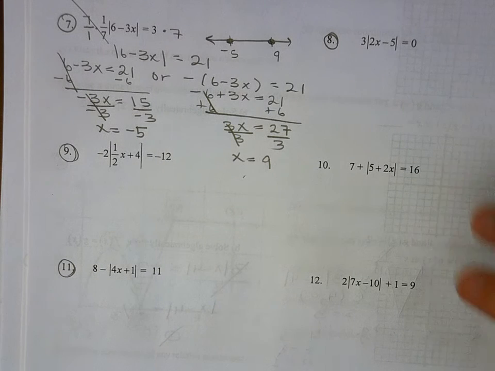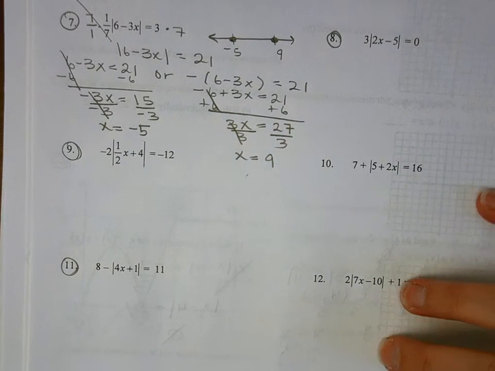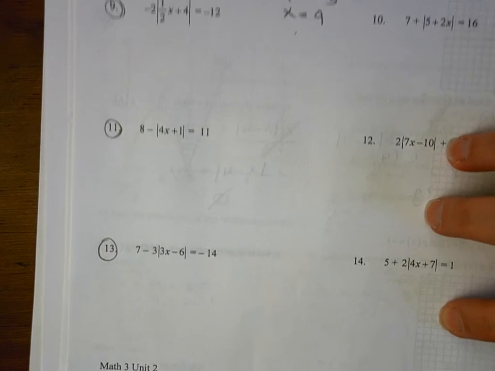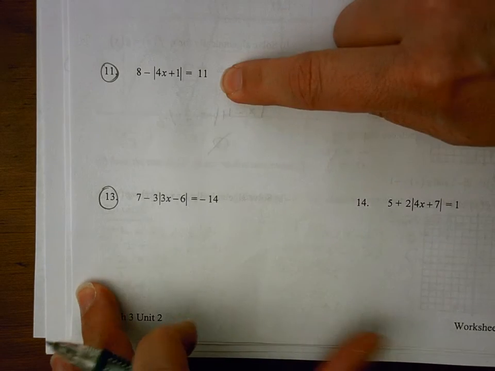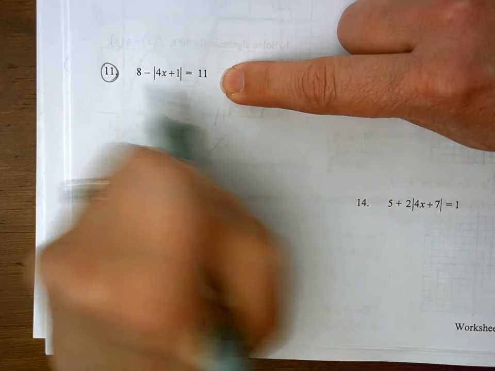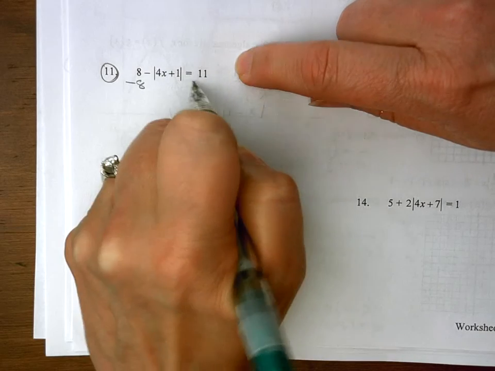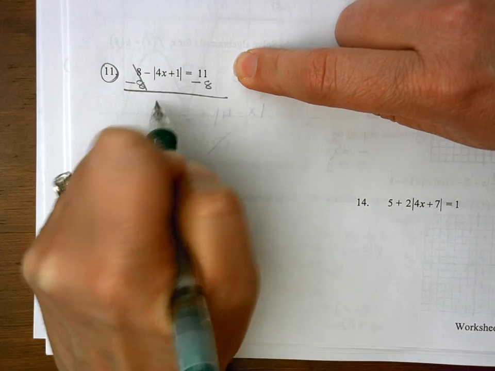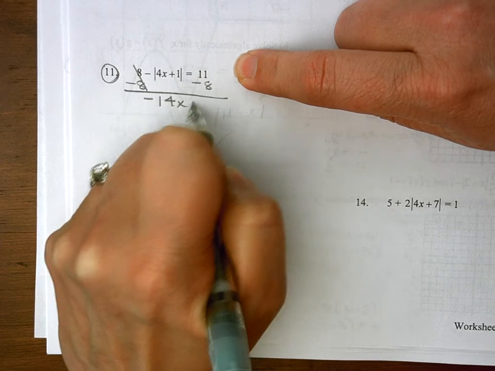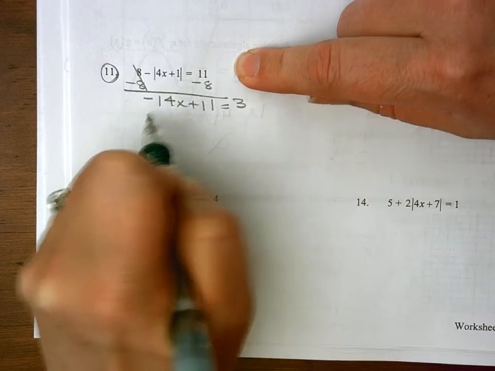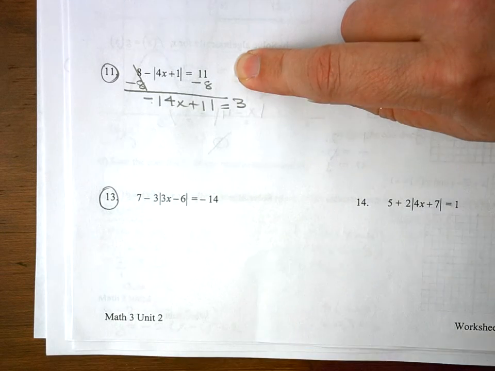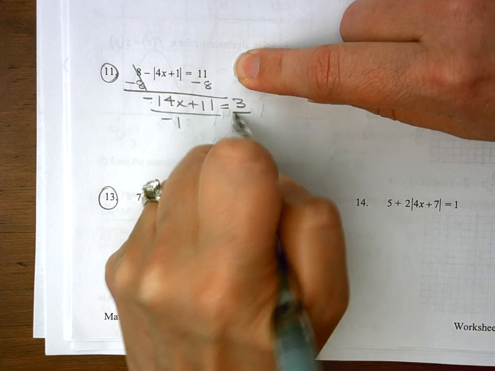And then let's do number 11 as well. So for number 11, I want to move the 8 over because I'm going to isolate the absolute value. So I'm going to subtract 8, and 11 minus 8 is 3. And then I want to divide by the negative, right? I don't want to distribute it. I want to divide by -1.